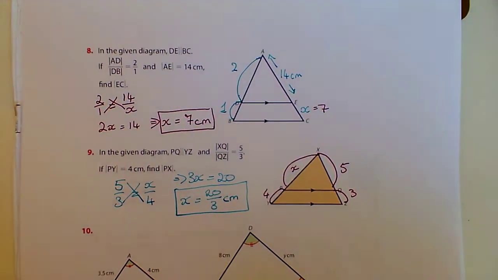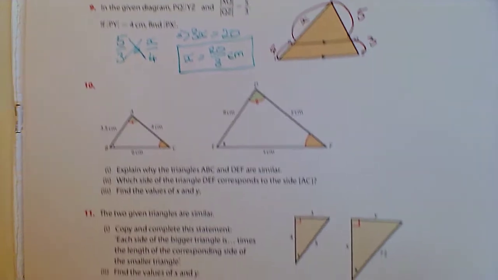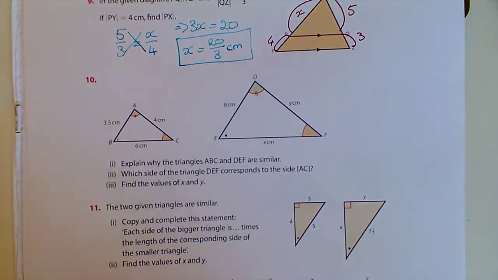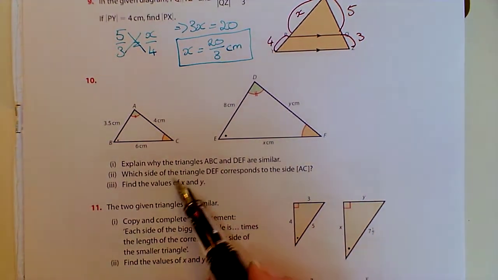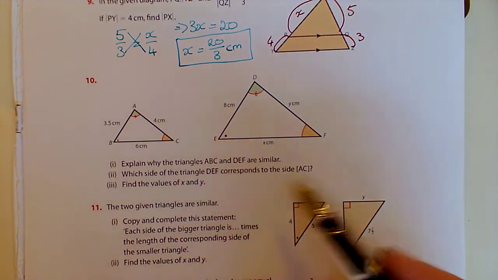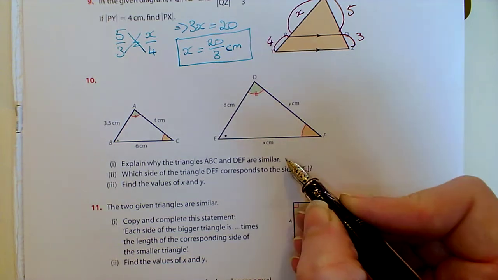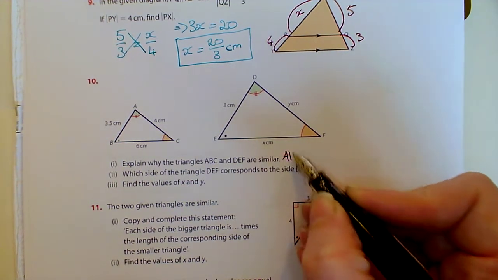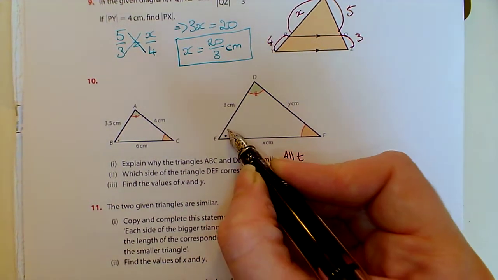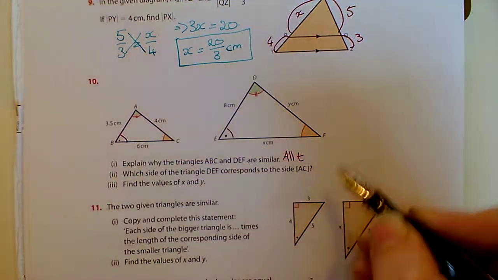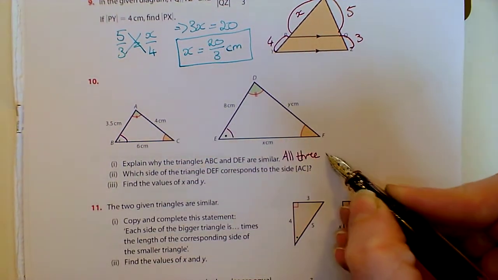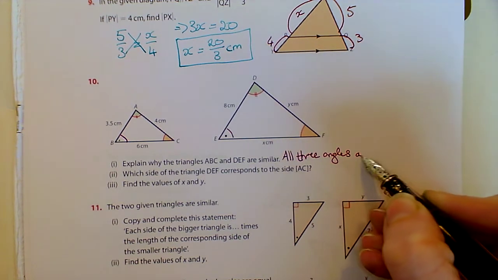Okay, the next one then, we have similar triangles. The first thing they ask us to do is explain why those triangles are similar, and they are similar because all 3 of their angles are the same. All 3 angles are marked in there, it's a little dot for that one. All 3 angles are the same.